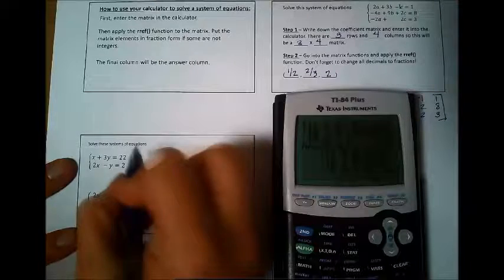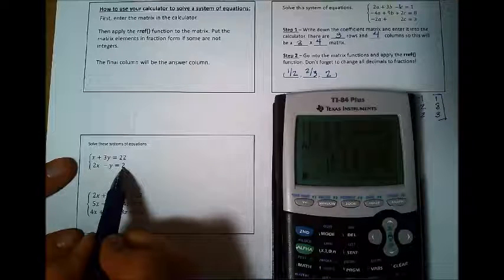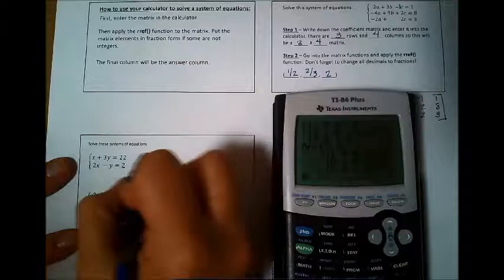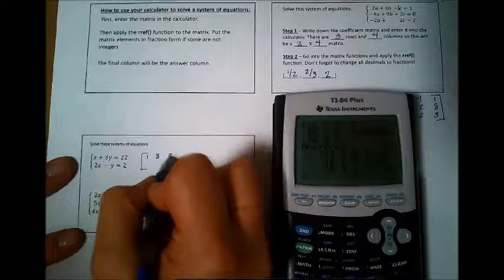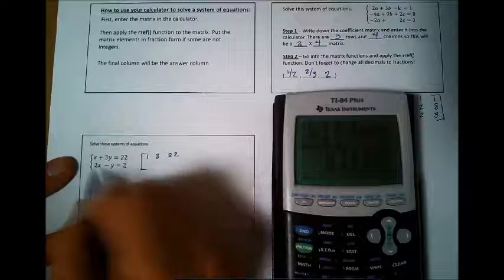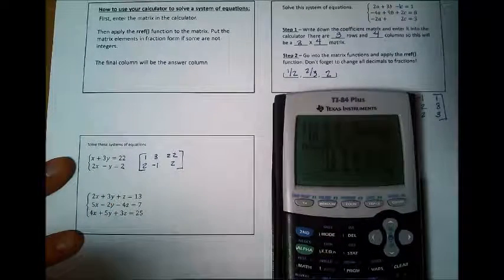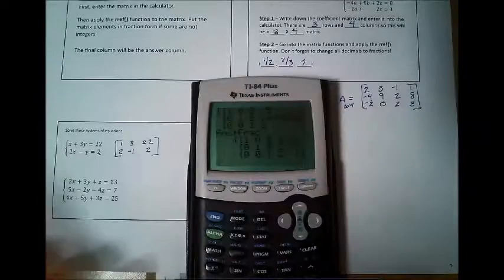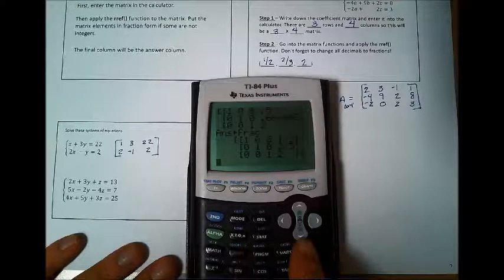We've got 2 rows, and it'll be 1, 2, 3 columns. Our matrix will be 1, 3, 22, 2, negative 1, 2. So we put that in our calculator. Second matrix.